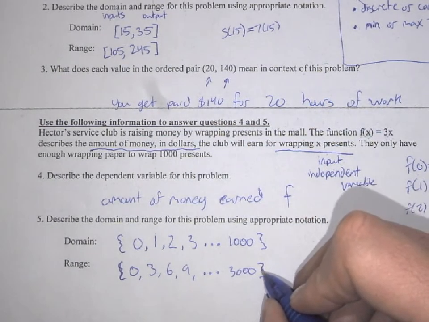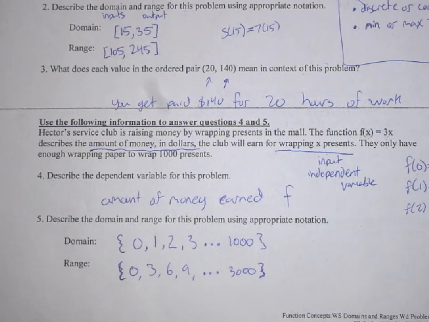So that is my range. It's all the possible outputs, or in this case, all the possible amounts of money I can earn. There's no way for me to earn $9.1. There's no way for me to earn $3,010. There's no way for me to earn -$1. It's either 0, 3, 6, 9, or some multiple of 3 up until 3,000.